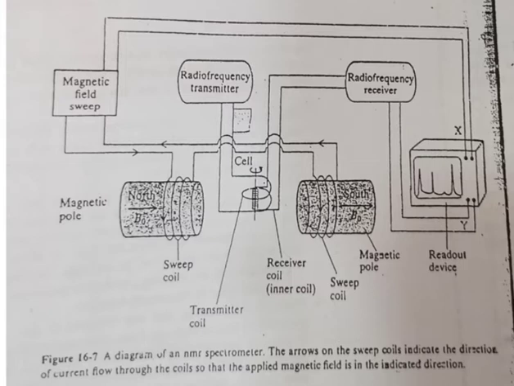Or another way is here: the magnetic field sweep to the north pole, to the cell, to the readout amplifier or the radio frequency receiver, then goes to the readout device. So two-way analysis can be done. One time the magnetic field is kept constant and the radio frequency can be measured on the instrument or a readout device. Or in a second condition, the radio frequency is kept constant and the magnetic field is changed. At that time the detection is done on the instrument.